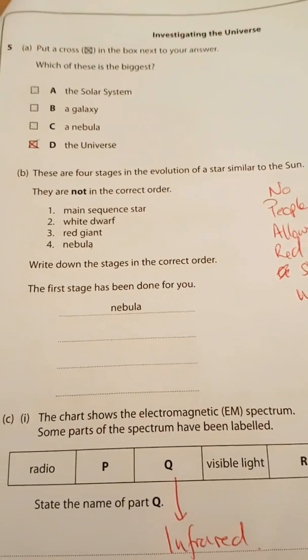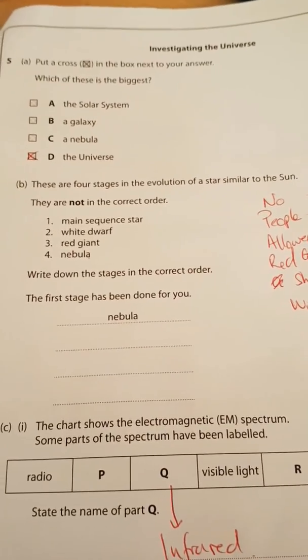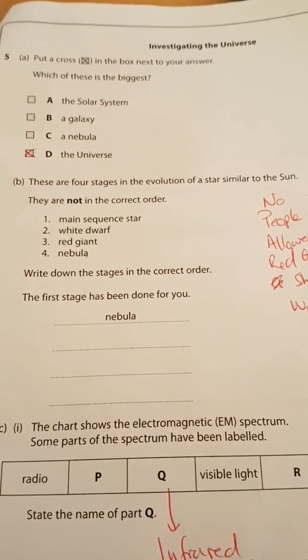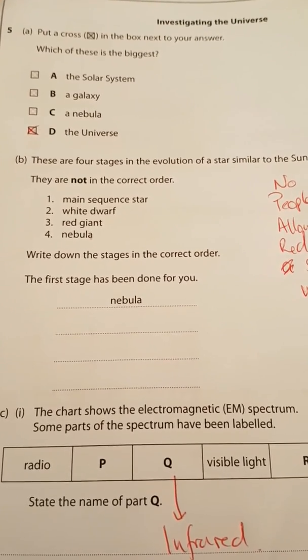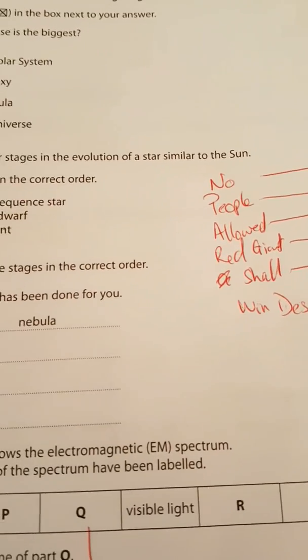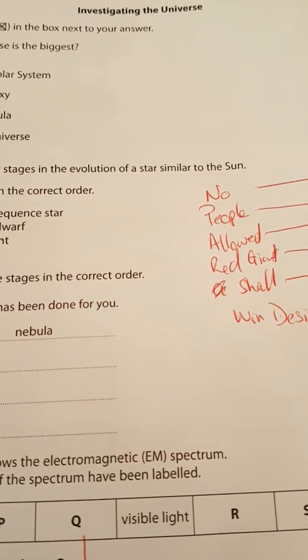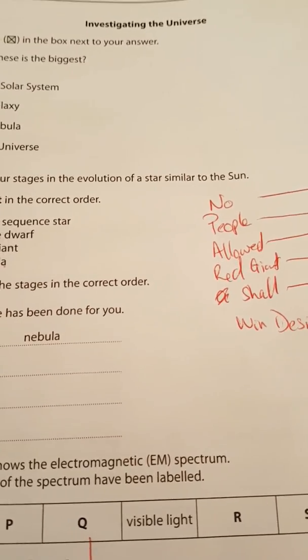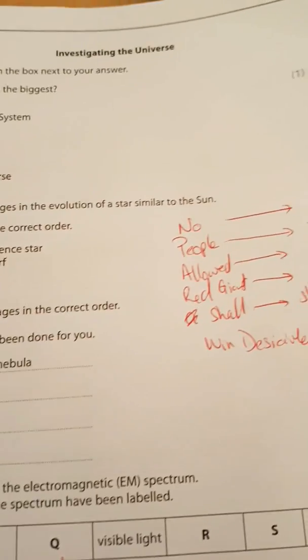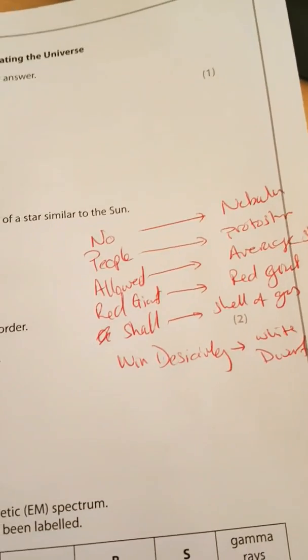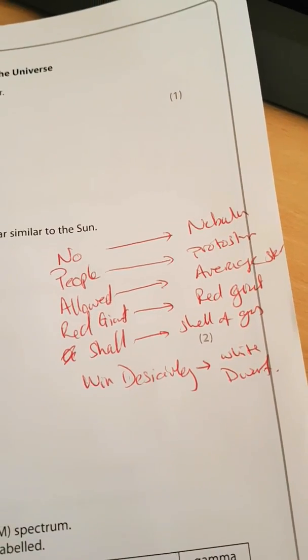Now, however, this one has the stages of the life cycle of the sun, and I have made an acronym to remember the stages of the sun. If you think about it, no people are allowed in space, so it starts like that. That's my keyword for the life cycle of the sun. So no people allowed. Red giant shall win decisively. And so it's nebula, protostar, average star, red giant, shell of gas, and white dwarf.